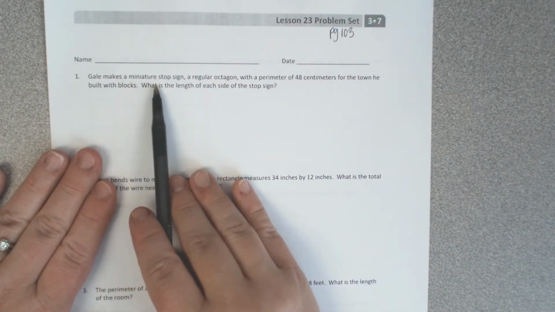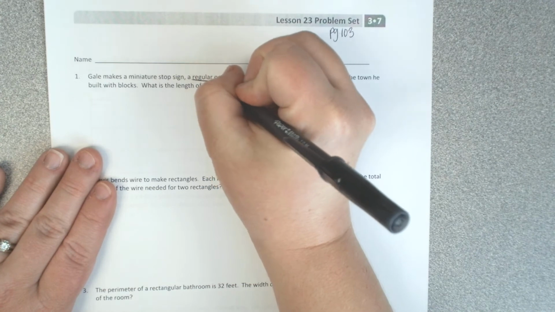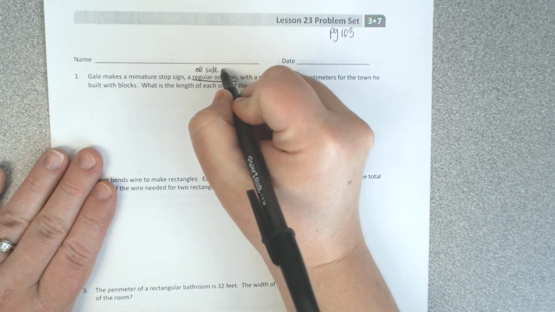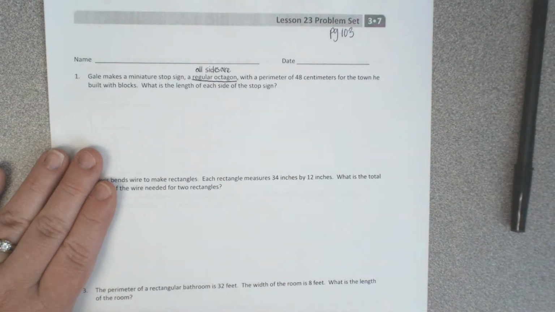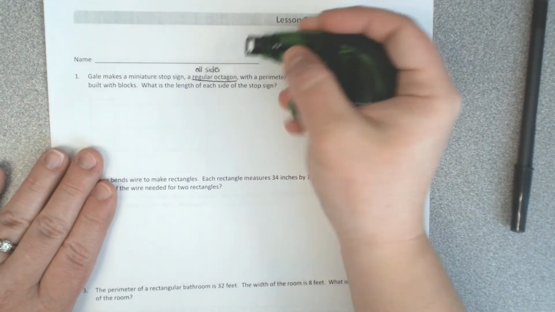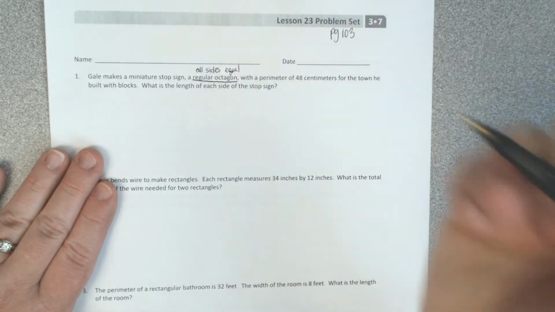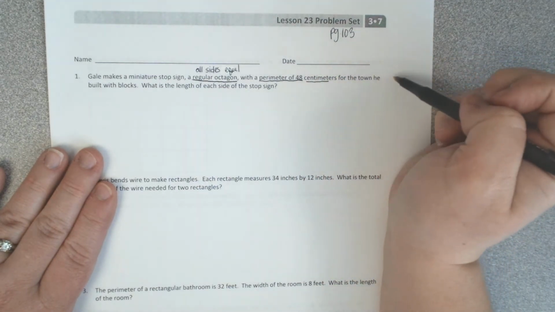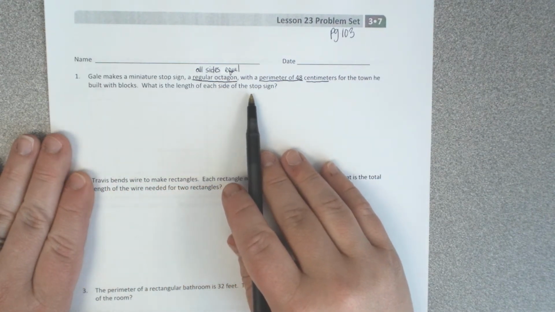It says Gail makes a miniature stop sign, a regular octagon. So this is important because this tells me that all sides are equal. And I'm going to just say all sides equal. Okay? So all sides equal. That means that it's not irregular. With a perimeter of 48 centimeters for the town he built with blocks. What is the length of each side of the stop sign?